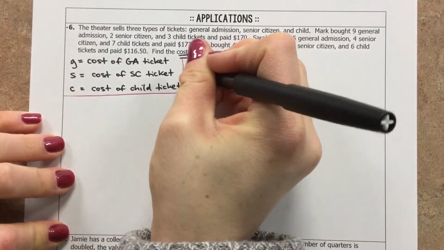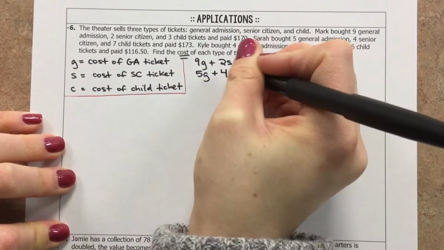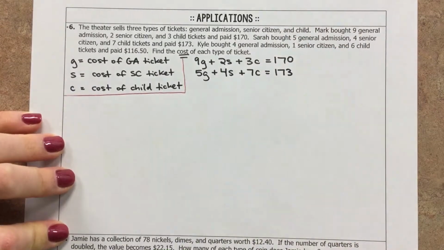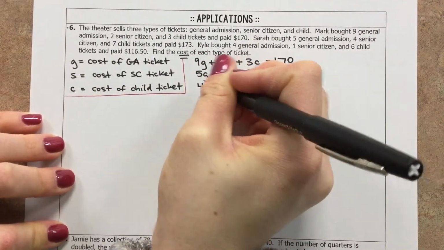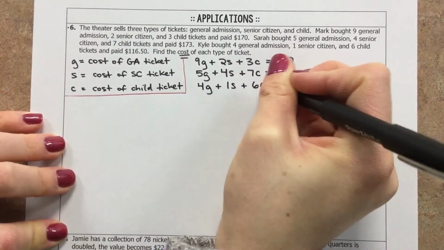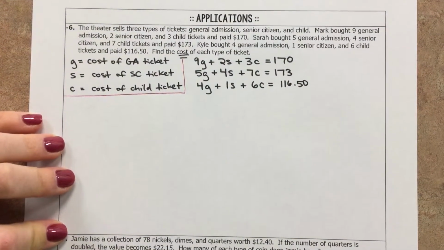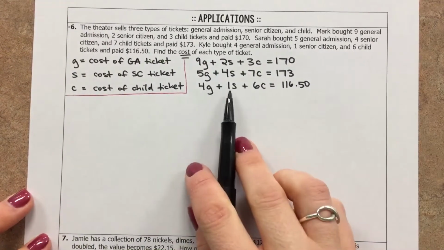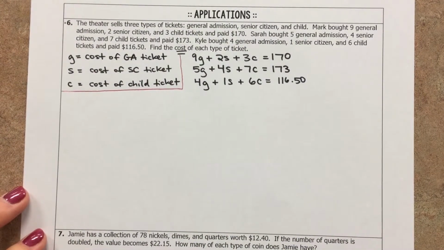So Sarah bought 5 general admission tickets and 4 senior citizen tickets and 7 child tickets. She paid $173. And then Kyle bought 4 general admission, 1 senior citizen, and 6 child tickets, and he paid $116.50. So it looks like one of them must not be a whole dollar amount because you end up with 50 cents. I would guess that it's the senior citizen because he only bought one of those and he ended up with change of 50 cents.